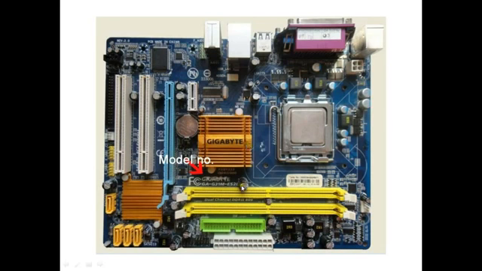GA-G31M-ES2L. In this video tutorial we will try to identify the different ports, connectors and sections, different slots, components and chips present on the motherboard. Let us start with the brain of the computer, that is the CPU.